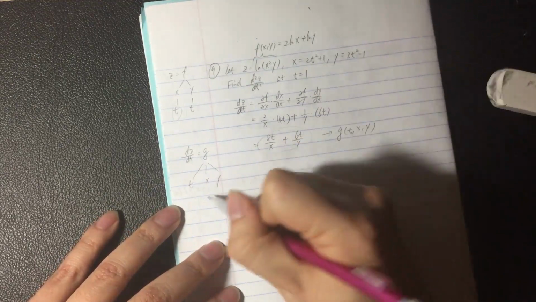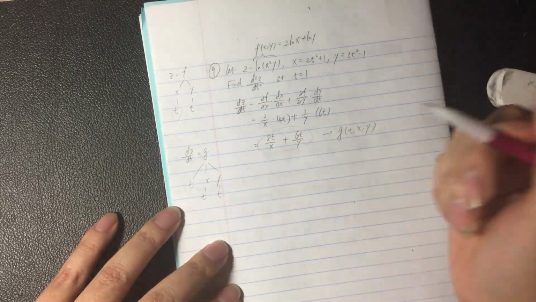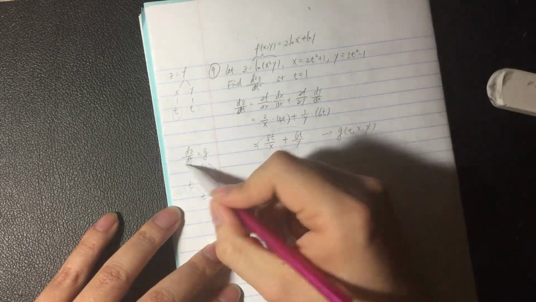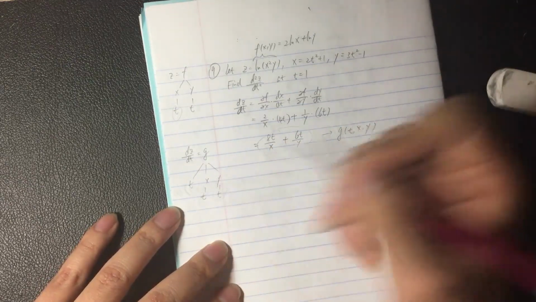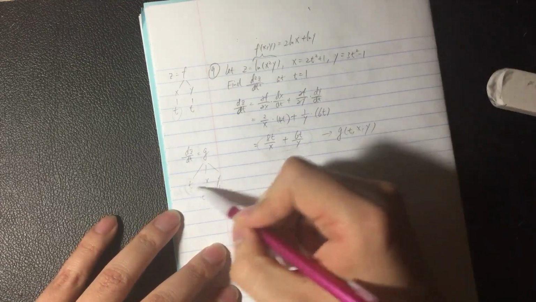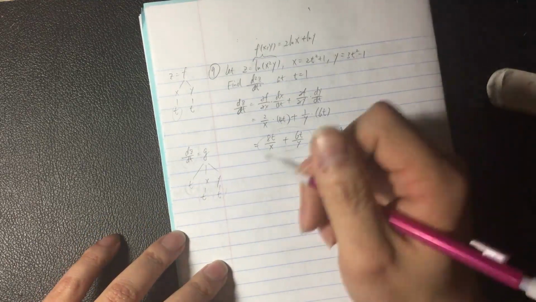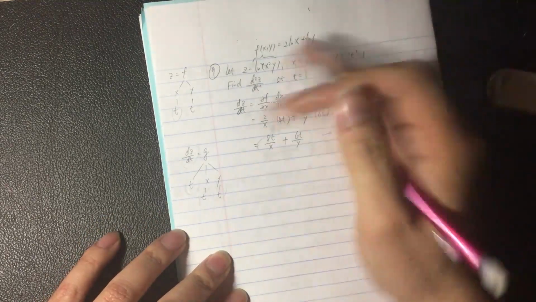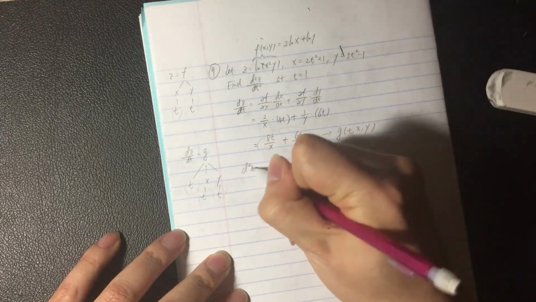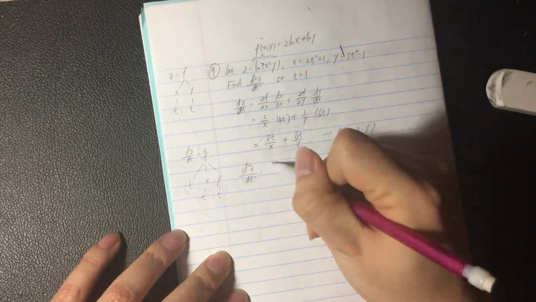X is a function of t. Y is a function of t. We are looking for the second derivative, which means we take the derivative again with respect to t. We have three branches of t here. So the second derivative, d squared z over dt squared: we have three branches of t.